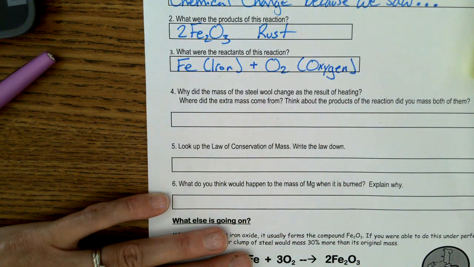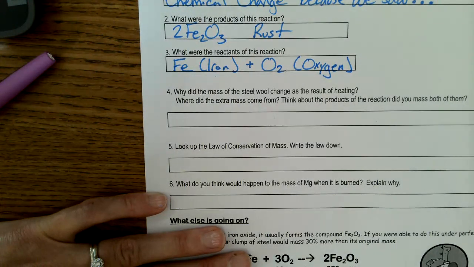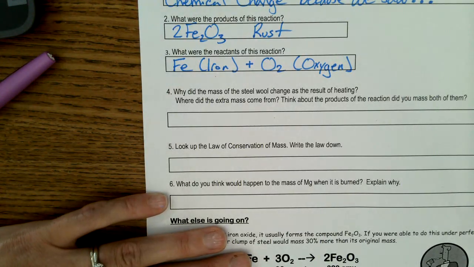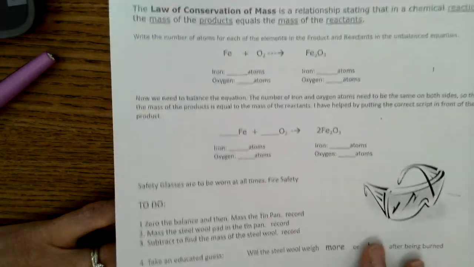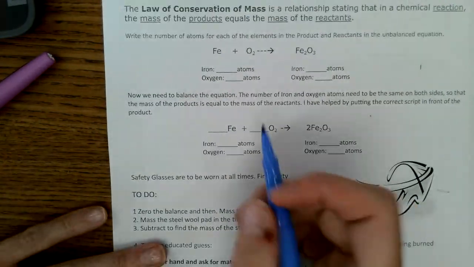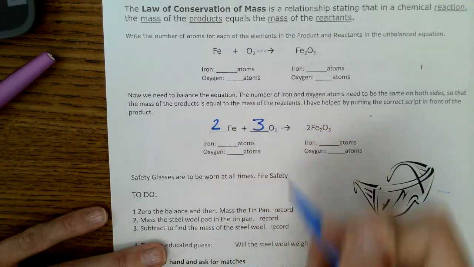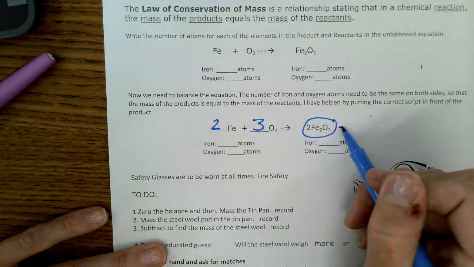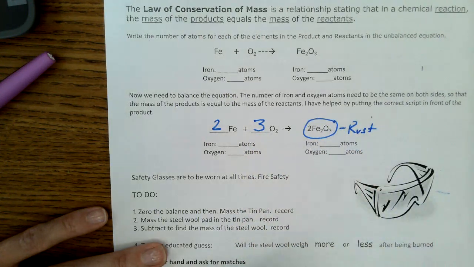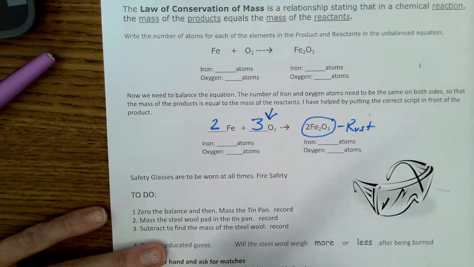All right. Now, why did the mass of the steel wool change as a result of heating? Where did the extra mass come from? Think about the products of the reaction and the mass. All right. So we need to go back to this equation here. Remember, we have iron, that was the steel wool, and we have oxygen. All right, they're going to combine to create the iron oxide rust. This is a synthesis reaction. So the extra mass came from the oxygen in the air.